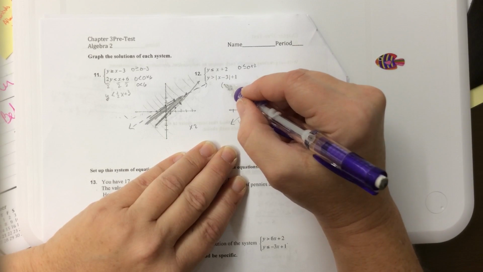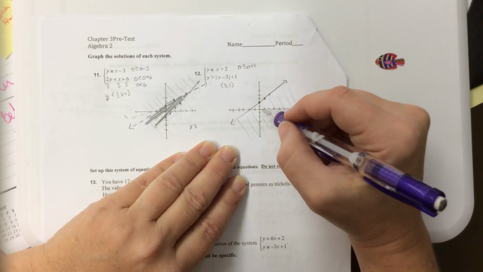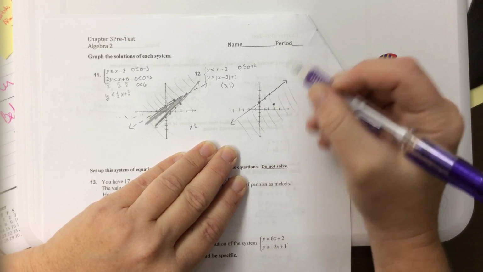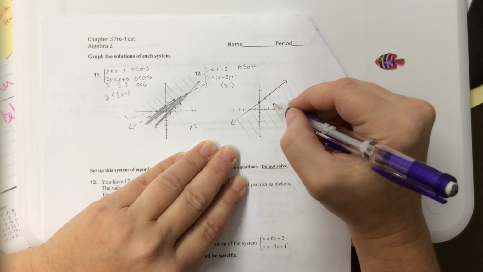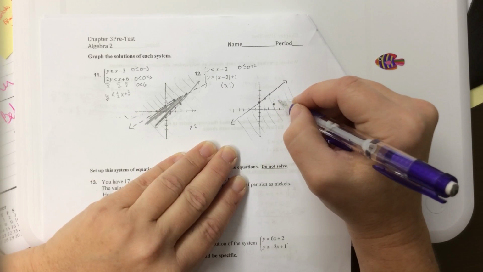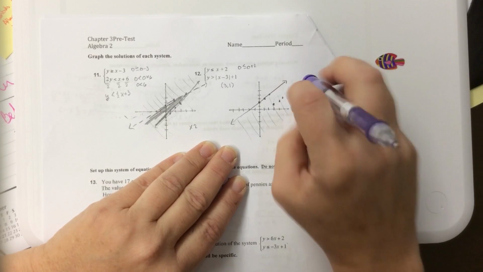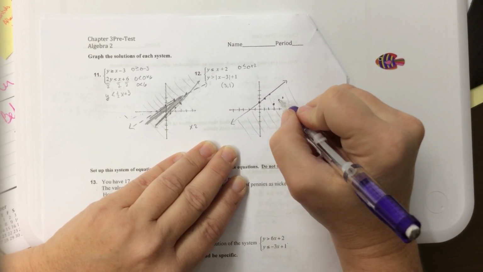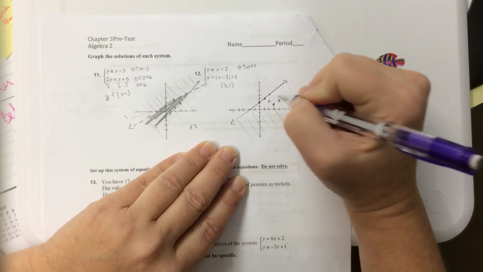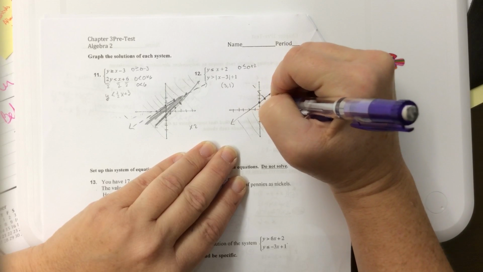This one, the vertex is 3, because that makes this 0, and 1. So 3, 1, and it's not stretched or compressed, so we're just going to basically be going up 1 over 1, up 1 over 1, and it's just going to continue to go off. My dot's a little bit off here. So this one will go up 1 over 1, and so it's going to continue, but you can see how this will be dashed because we're not including the boundary.